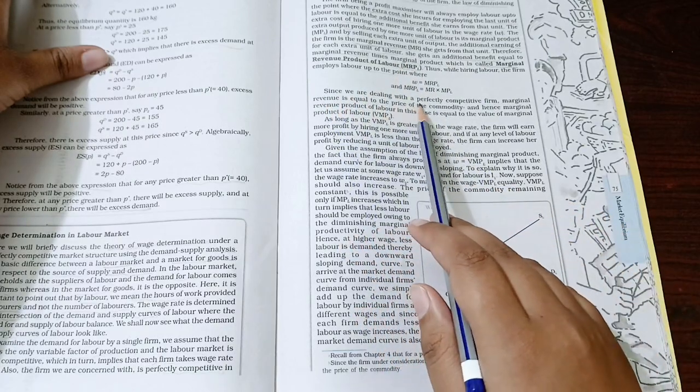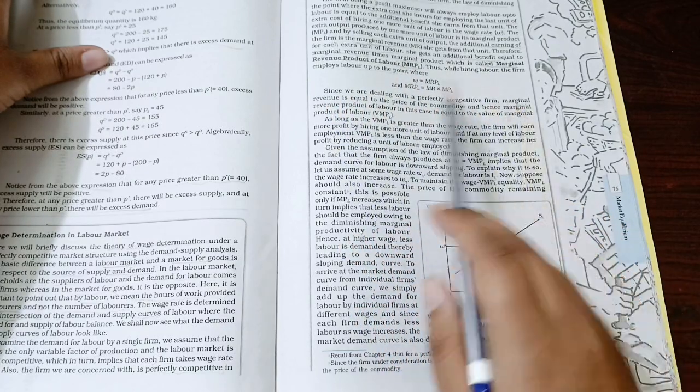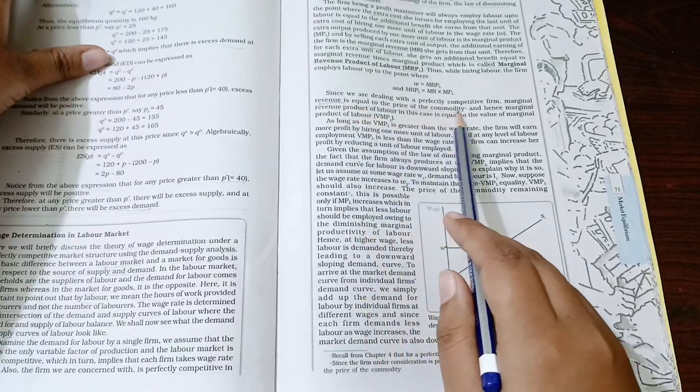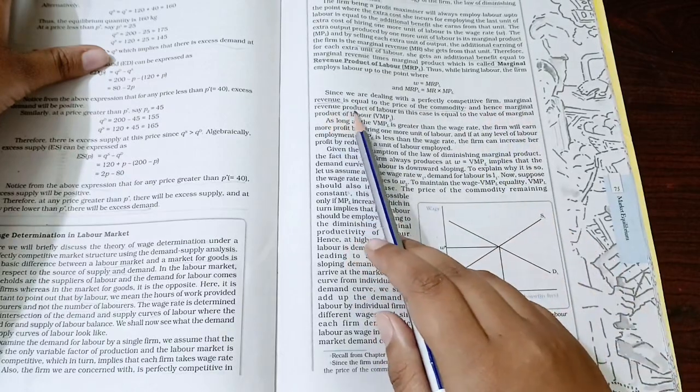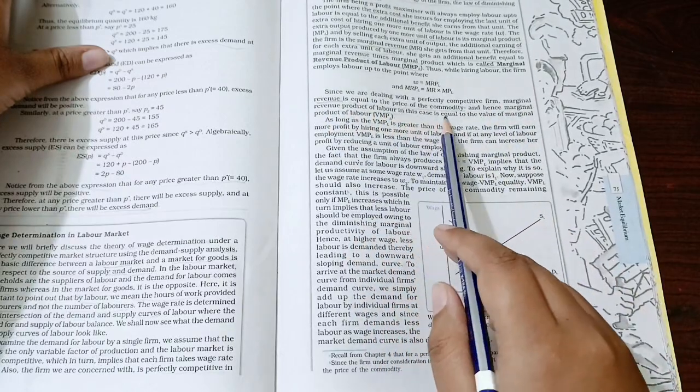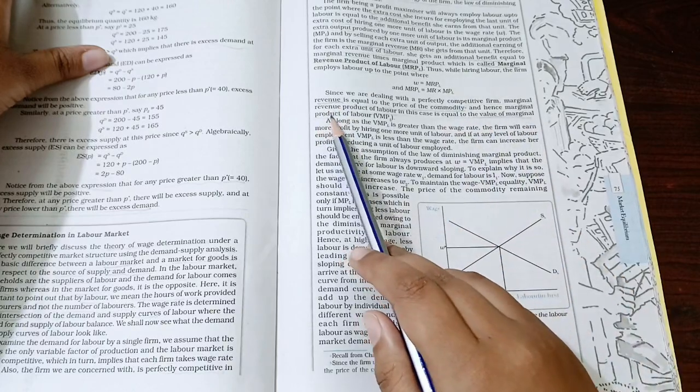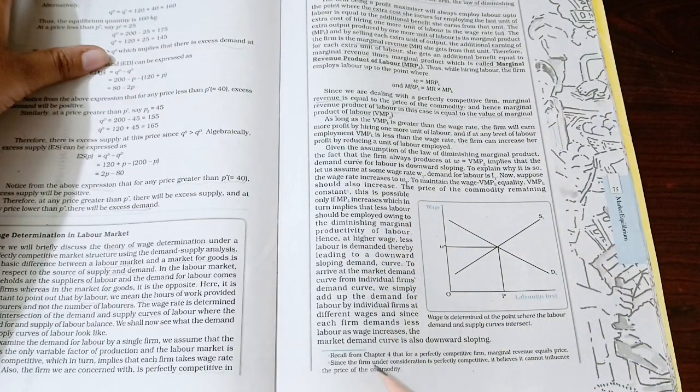Since we are dealing with a perfectly competitive firm, marginal revenue is equal to the price of the commodity, and hence the marginal revenue product of labor in this case is equal to the value of marginal product of labor, VMPL. Recall from chapter 4 that for a perfectly competitive firm, marginal revenue equals price.